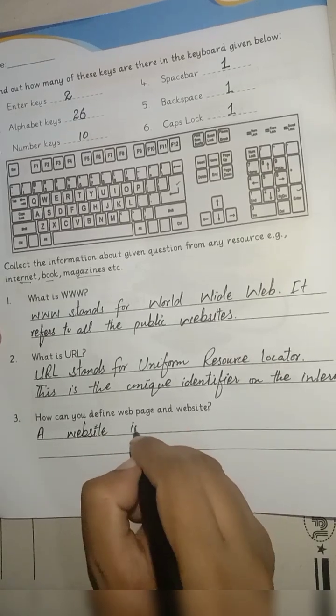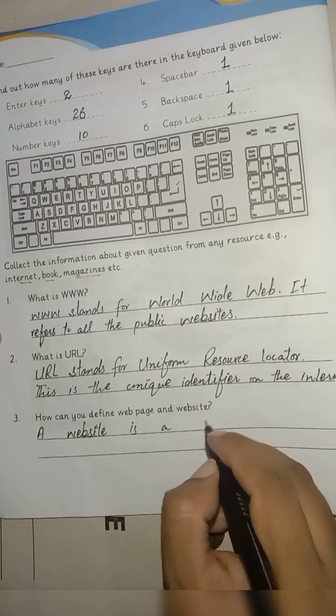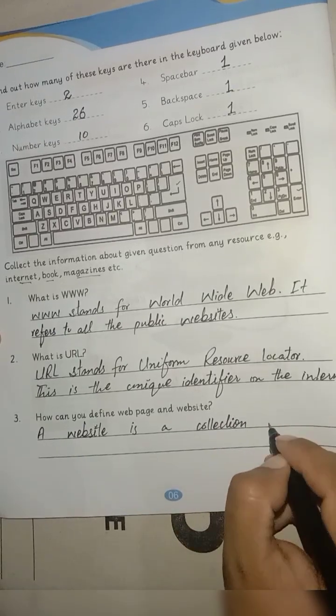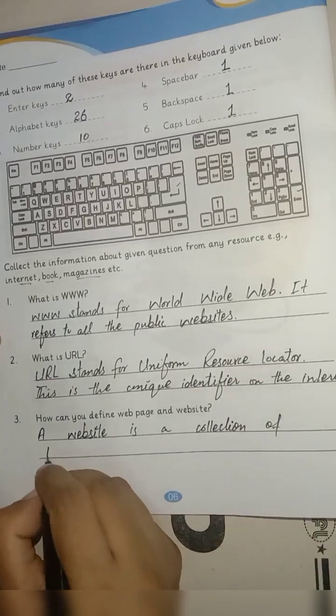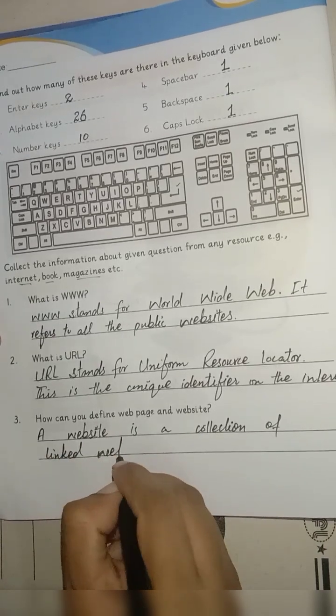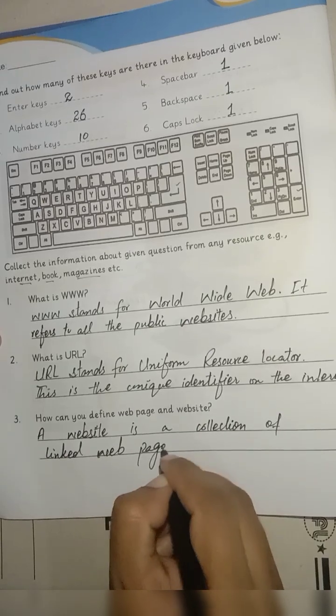A website is a collection of linked web pages.